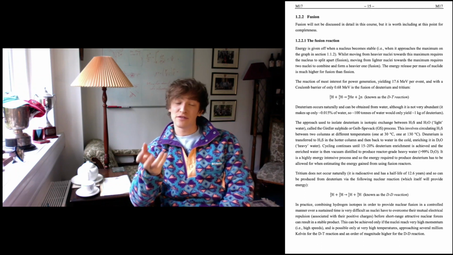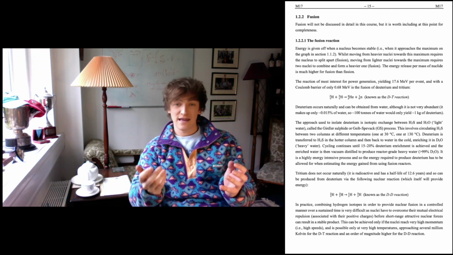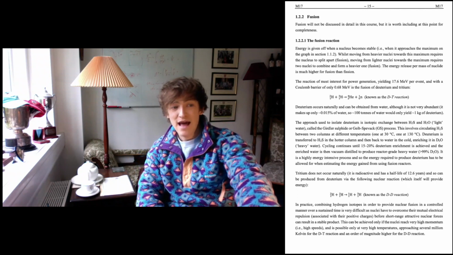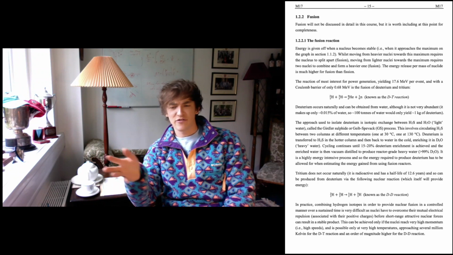Okay? And it's heavy water because deuterium is heavier than hydrogen. So hydrogen oxide is light water and deuterium oxide is heavy water. And that cycling between the columns goes on until you have around 15 to 20% deuterium enrichment, at which point it's vacuum distilled to produce high purity reactor grade heavy water. Reactor grades greater than 99% pure deuterium.